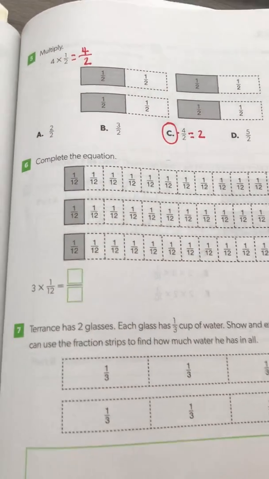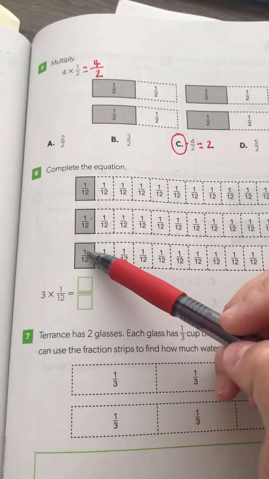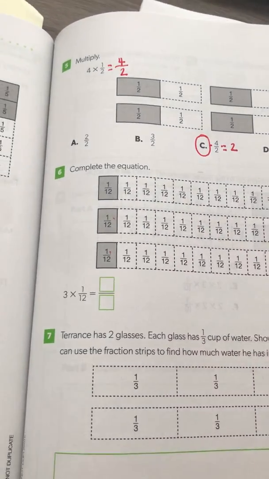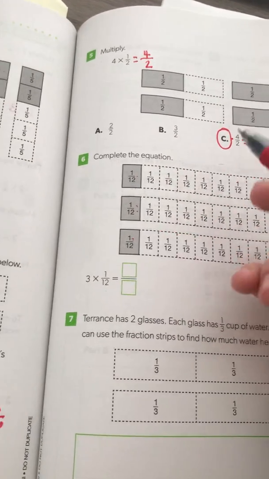It says complete the equation. 3 groups of 1/12. How many do we have altogether? 1/12, 2/12, 3/12.